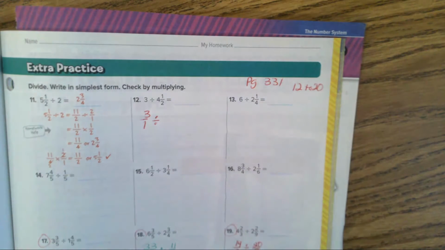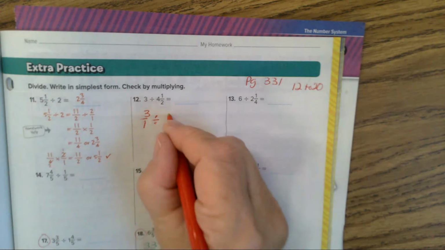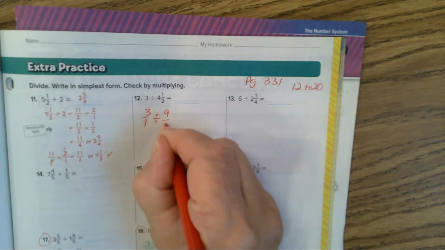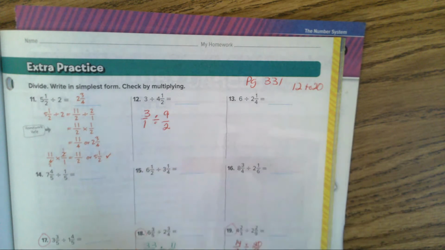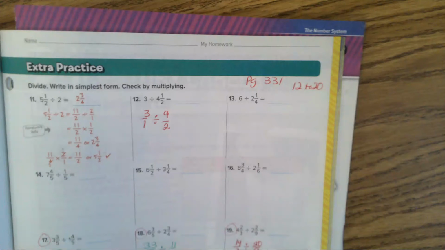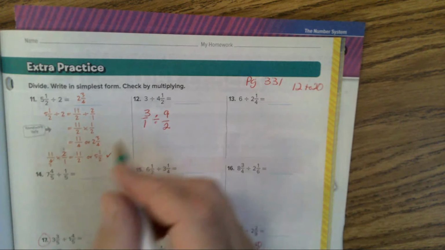Alex, what will my improper fraction for 4.5 be? Alex, what's 2 times 4 plus 1? So write that down. 9/2. If you don't try, you won't know. You have to write this down, Alex. Your job is to come in here and make the right choice. You're to be doing math.